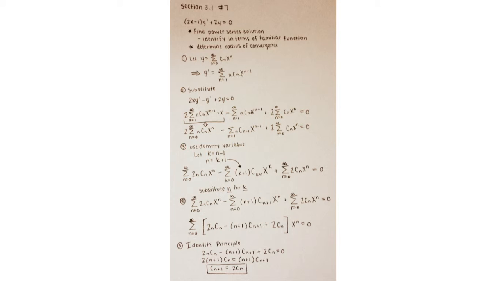The goal of this problem is to find the power series solution and identify it in terms of a familiar function. And then once we do that, we are going to determine the radius of convergence. So I wrote down our given equation up here: 2x minus 1, that quantity, times y prime plus 2y is equal to 0.